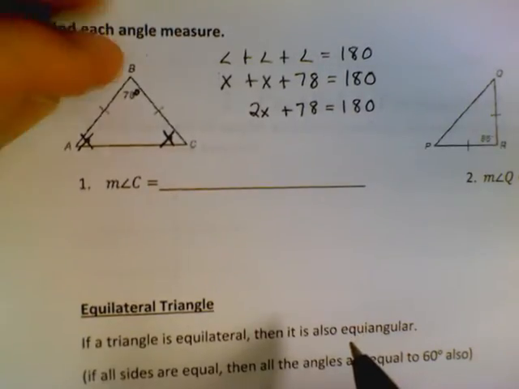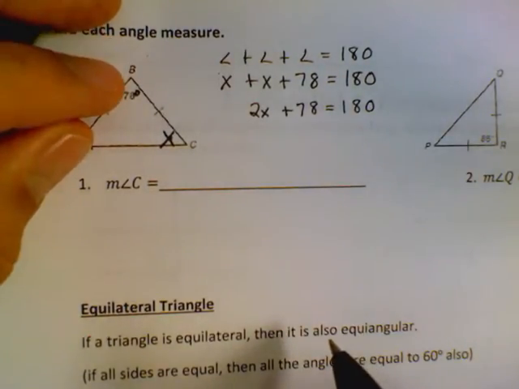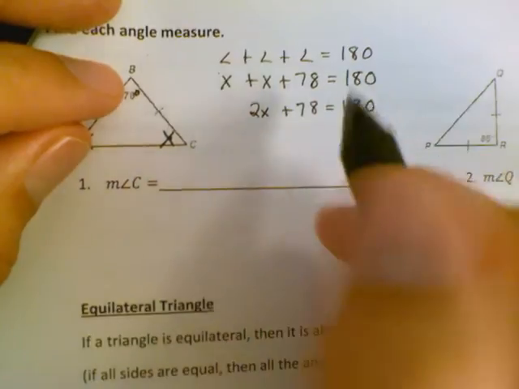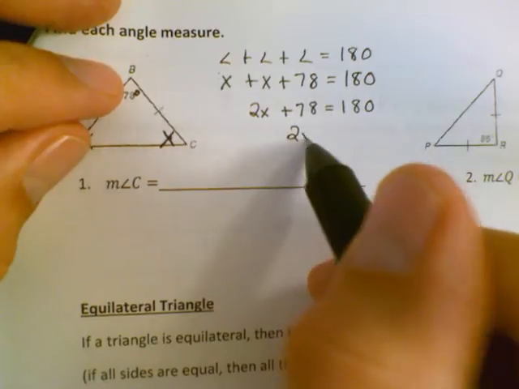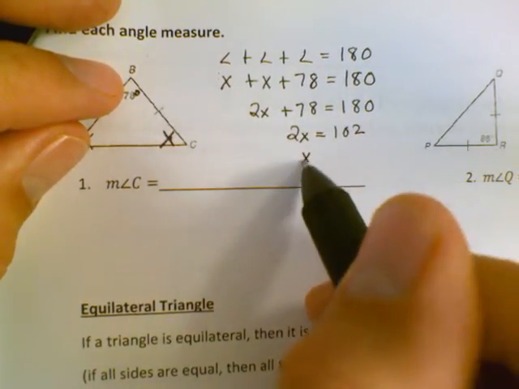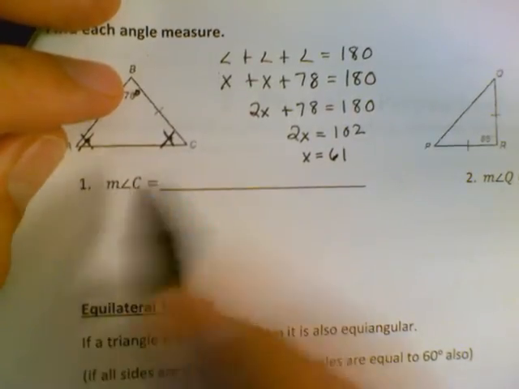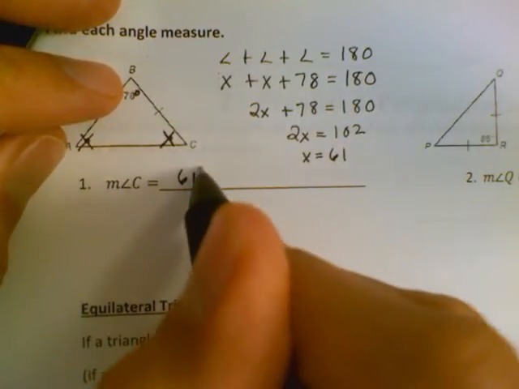Doing a little bit of algebra, the next two steps would be to subtract 78 and then divide by 2. So when you subtract 78, you'll get 102. And when you divide by 2, you'll get 61. X represents angle C, so we're going to say that angle C is 61 degrees.